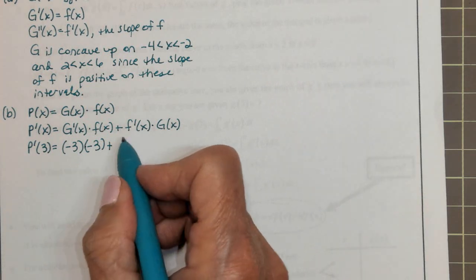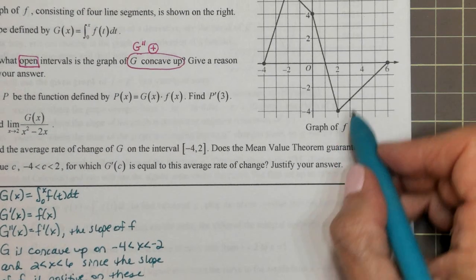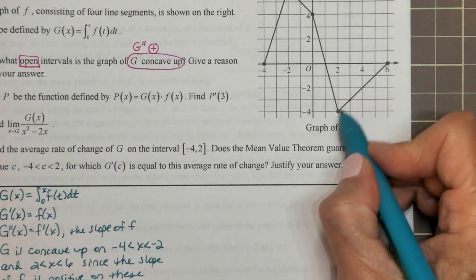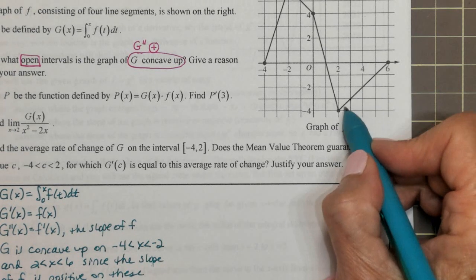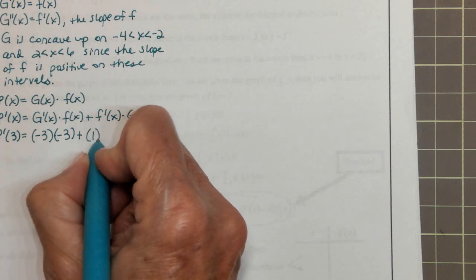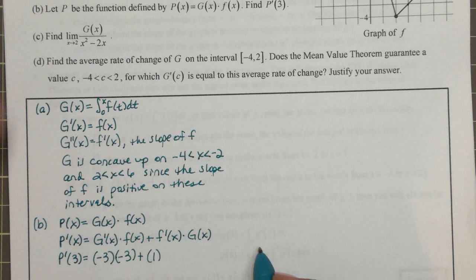Plus F prime of 3. Here's the graph of F. F prime of 3, the derivative of F at 3, is 1, up 1 over 1, times G of 3. Okay, how do we find G of 3?